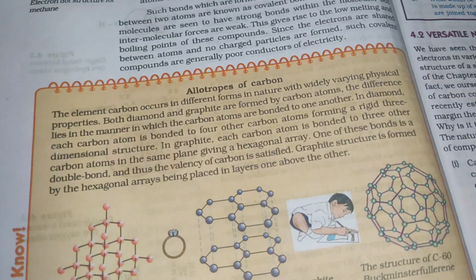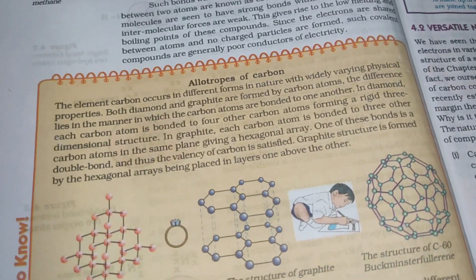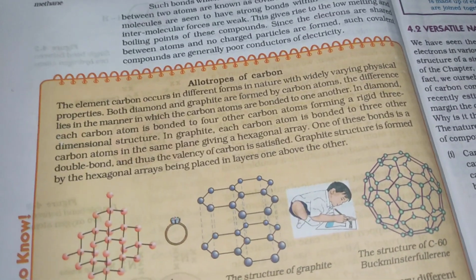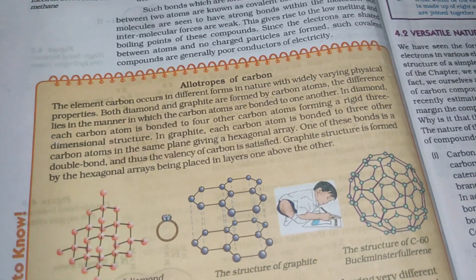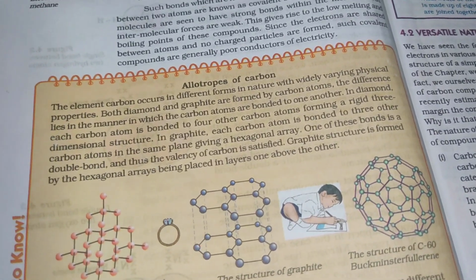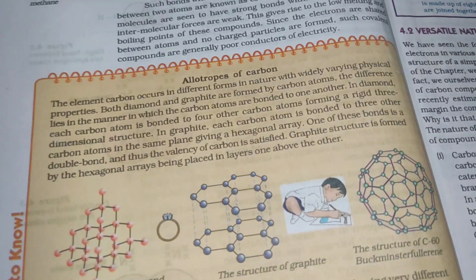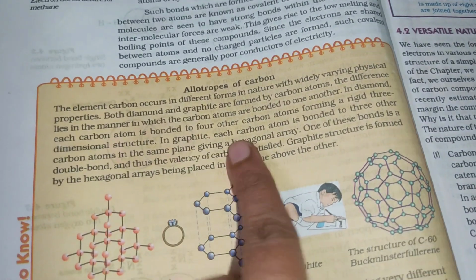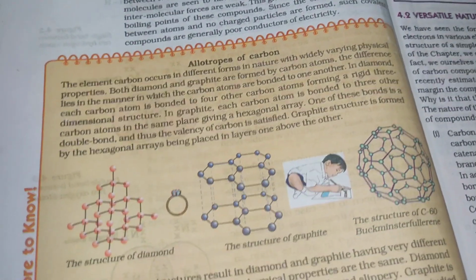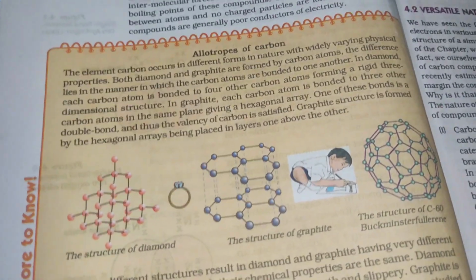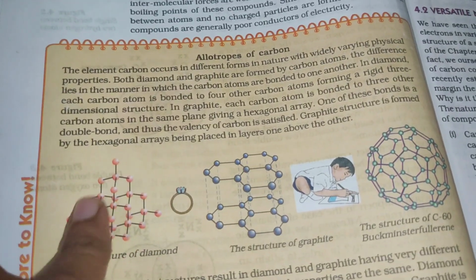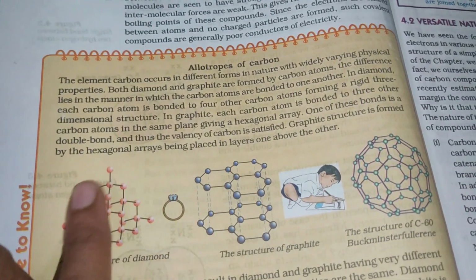But why is graphite brittle and diamond very strong? Because how they are arranged is different. How the bonds are formed between the carbon is different. In diamond, each carbon is bonded to 4 other carbon atoms, forming a rigid 3-dimensional structure. So one carbon is bonded on all 4 sides with carbon.